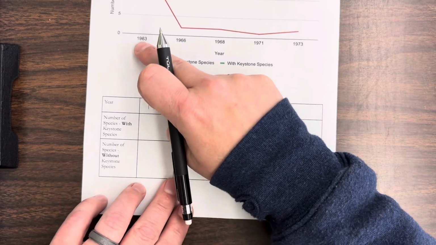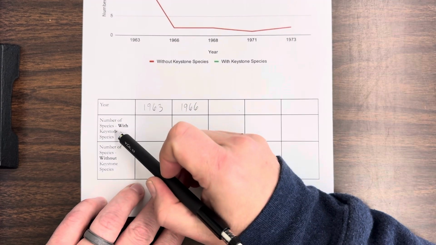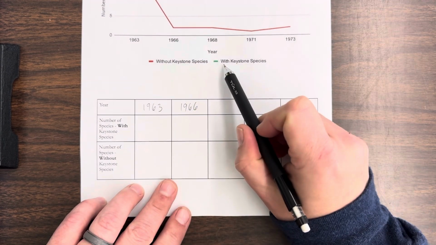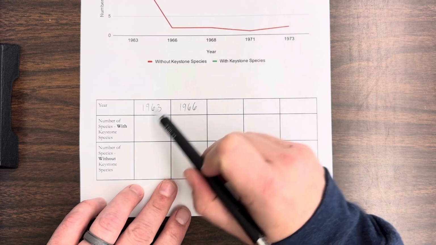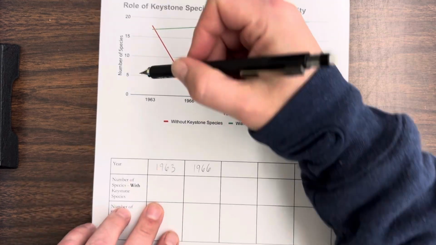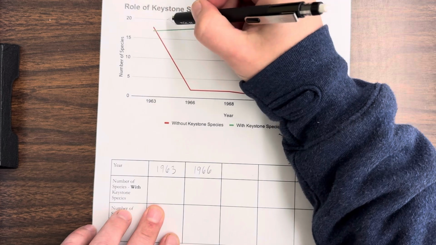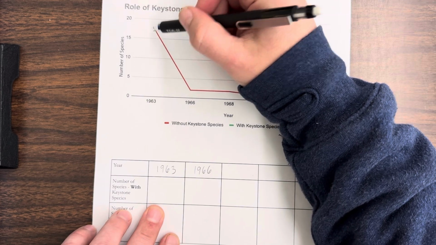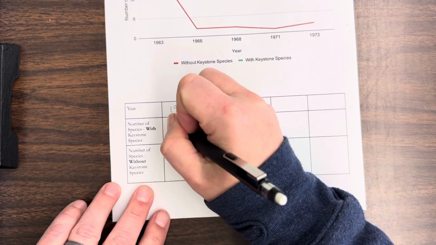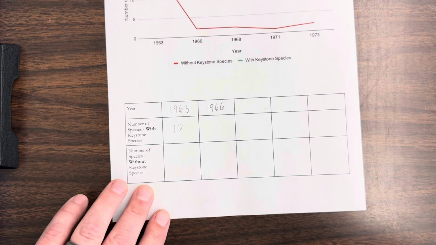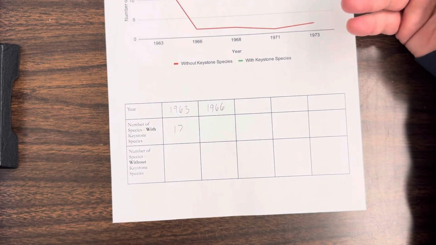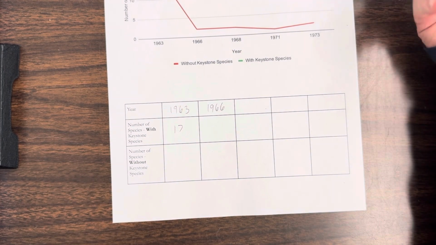And then you're going to read the graph and tell me what numbers should go in here. So in 1963, the number of species with keystone species, so we're talking about the green now. 63, I go up to green, here's 15, this line is for 20, so this looks like about 17. That means there, in that ecosystem, there were 17 species. We're just looking at biodiversity.